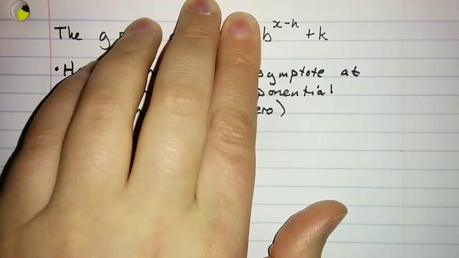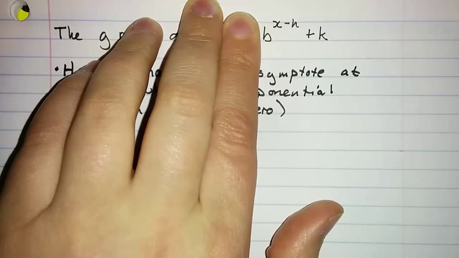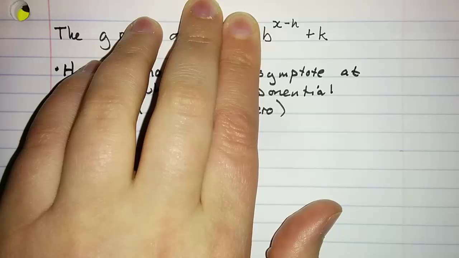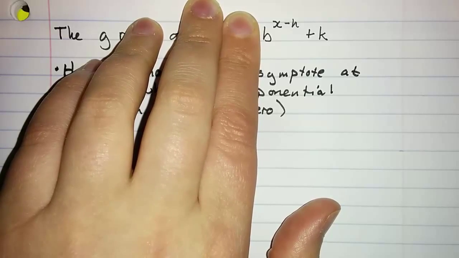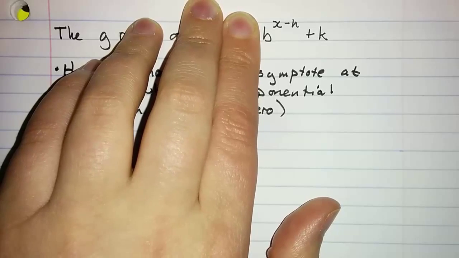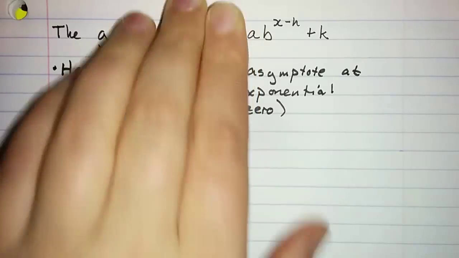If x minus h is a large positive number, then this exponential expression is a large positive number. If x minus h is a large negative number, this exponential part of the expression is a very, very small positive number, very close to 0. But it's always positive, but it gets as close to 0 as we might like.